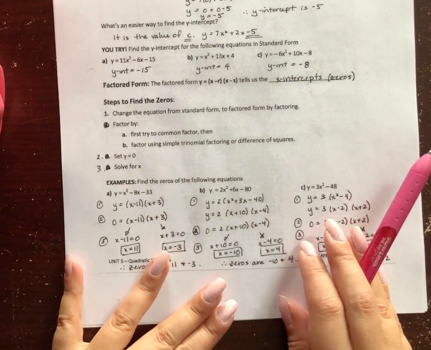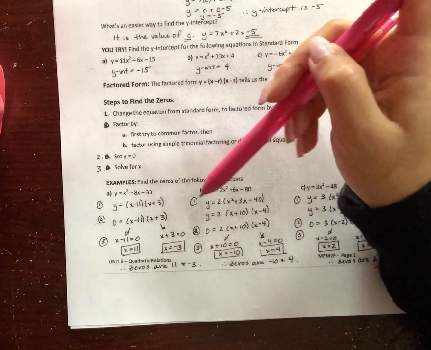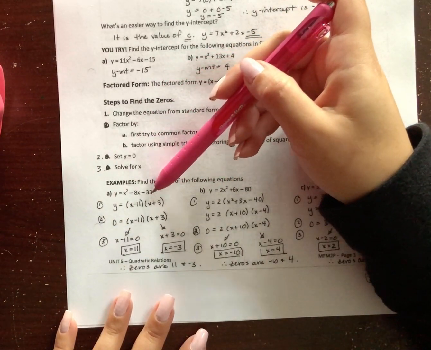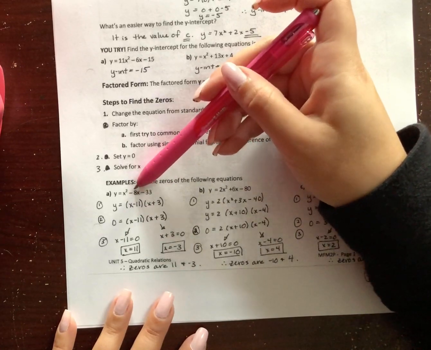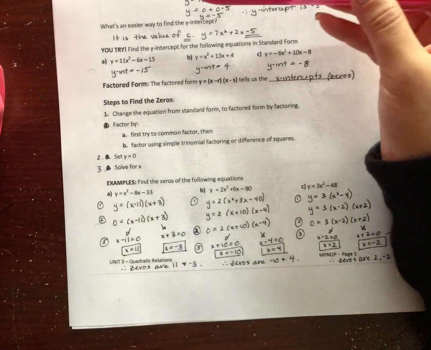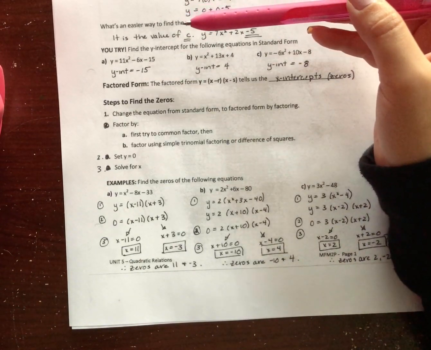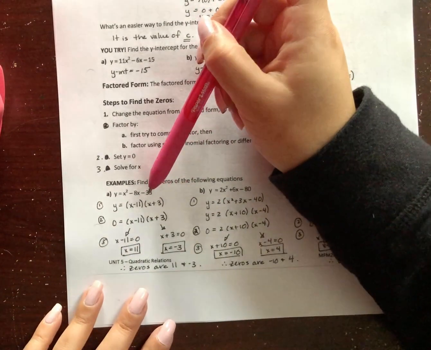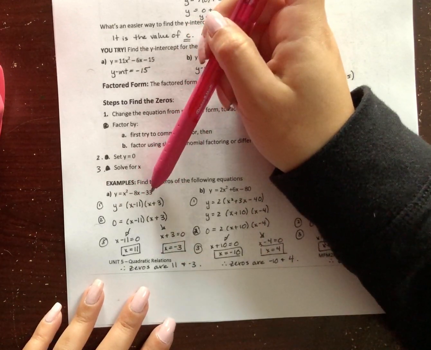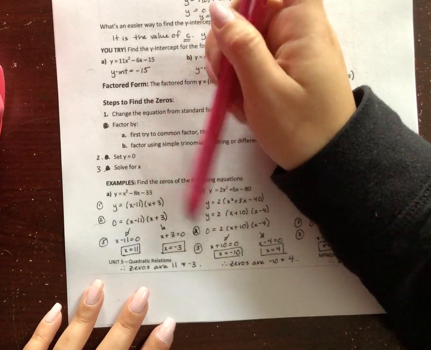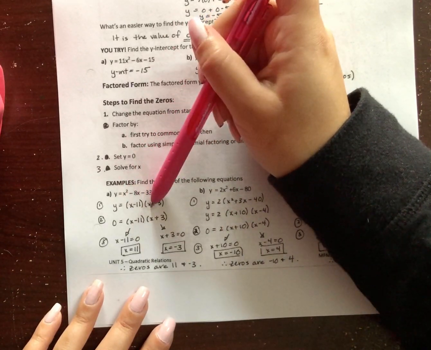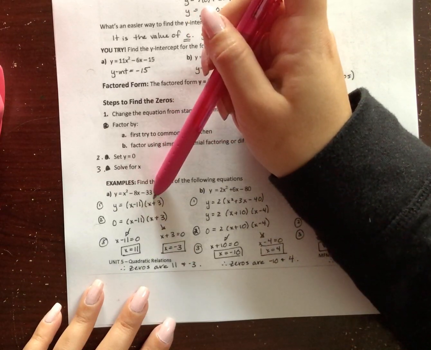Examples. Find the zeros of the equations. So we need to find two numbers that multiply to negative 33 and add to negative 8. You can do this with the chart along the side of your page for finding them. You will find that negative 11 and positive 3 multiply to negative 33 and add to negative 8. So we place our two brackets with x's in front and the two numbers inside.